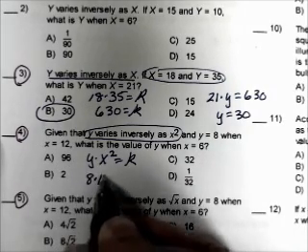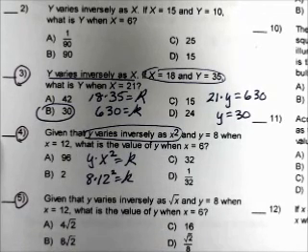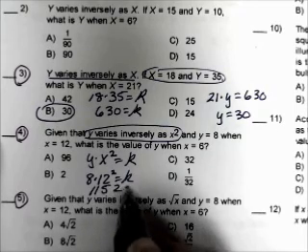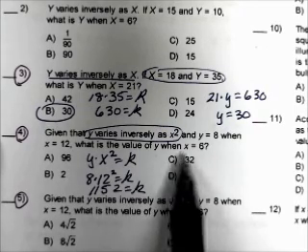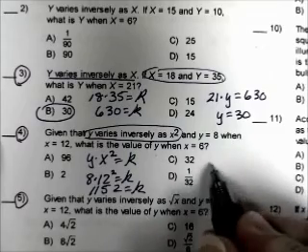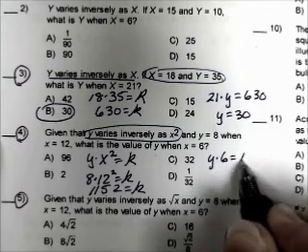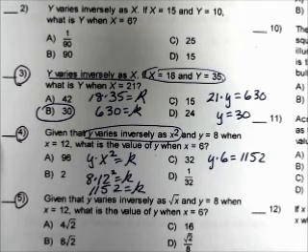8 times 12 squared equals our constant. We go to the calculator. 8 times 12 squared is 1,152. What is the value of y when x is 6? y times 6 has to equal our 1,152. Divide 1,152 by 6, and we get 192. Nope, not a choice there.